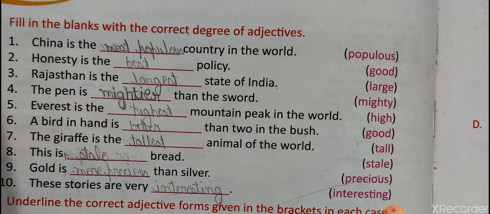Everest is the highest mountain peak in the world. A bird in hand is better than two in the bush. The giraffe is the tallest animal of the world. This is a stale bread. Here no comparison is made, so we'll write the proper adjective. Gold is more precious than silver. These stories are very interesting.